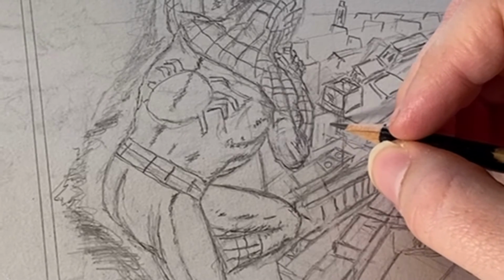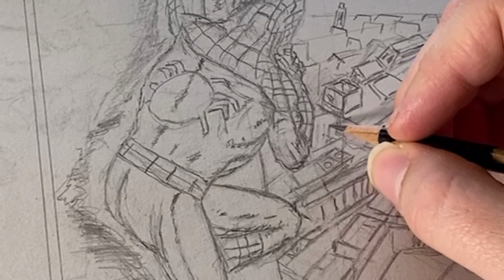Right now I'm just doing basic cross hatches for the illusion of windows.